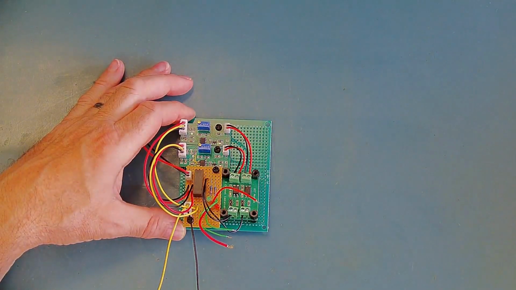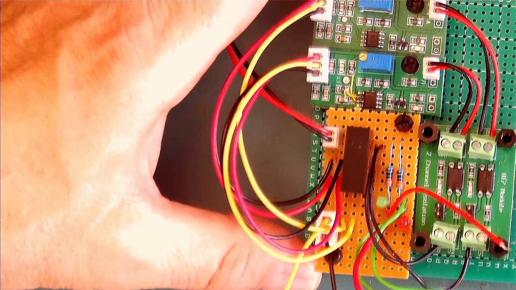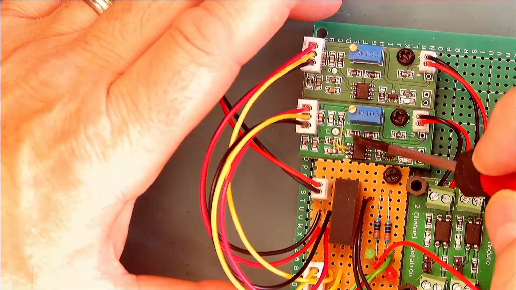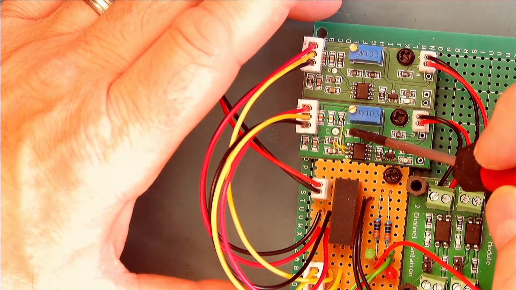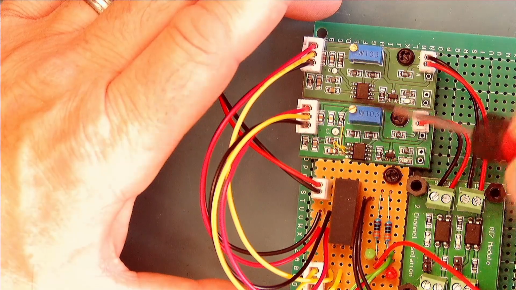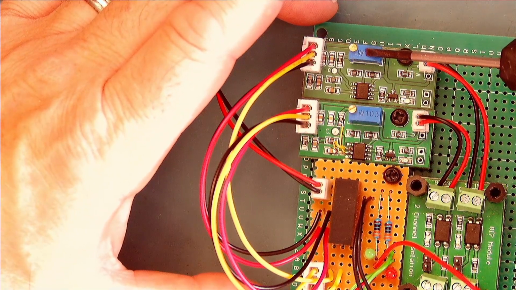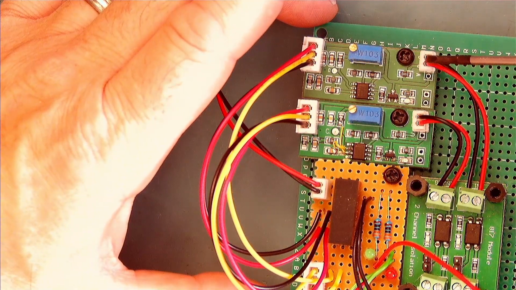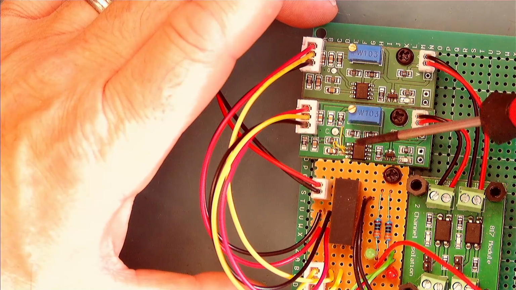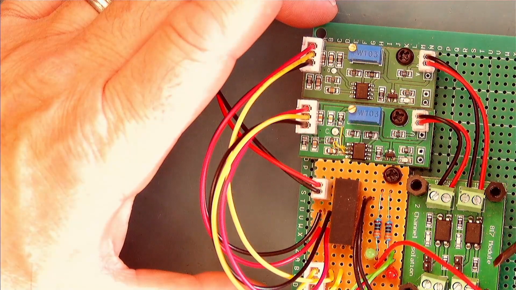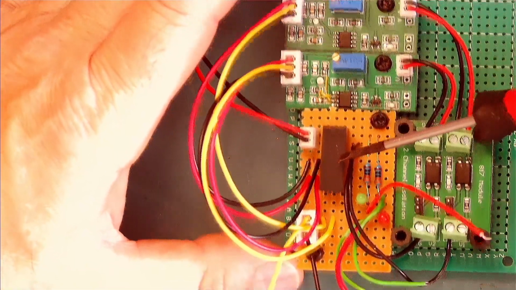Let me just zoom in on that. I've literally just swapped the wires on pins 2 and 3 over to have the effect that I need for this module. So this top module is for the maximum range, if you like, and will give an output if it's above the set point, which is set from this potentiometer, and this one will give an output if it's below the set point set on this potentiometer.